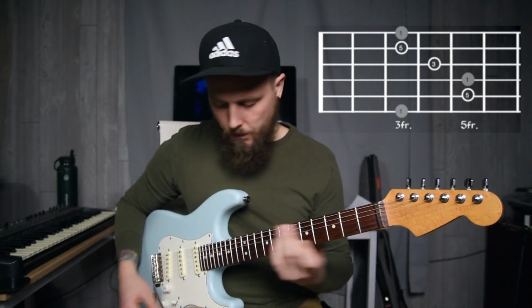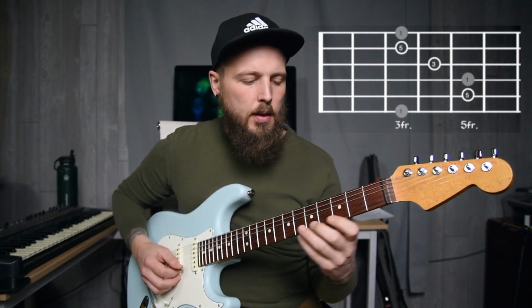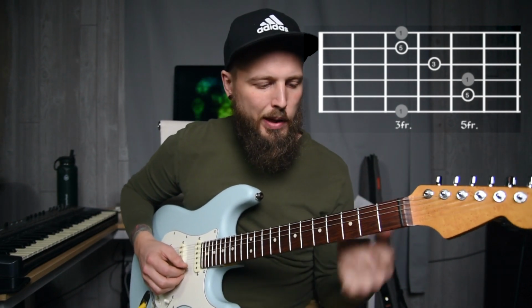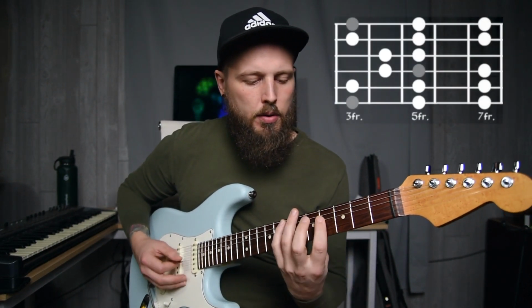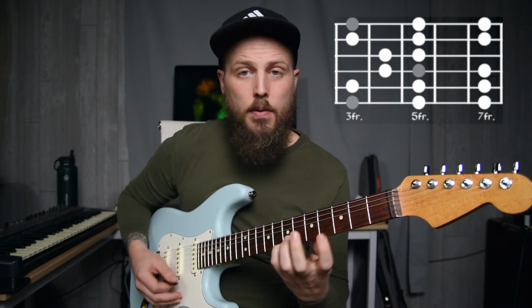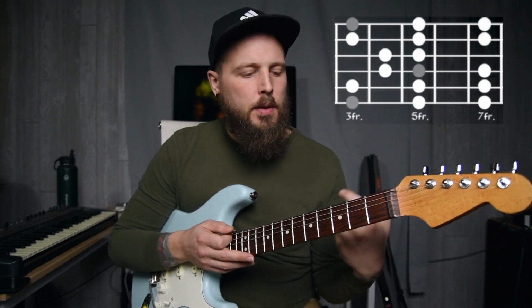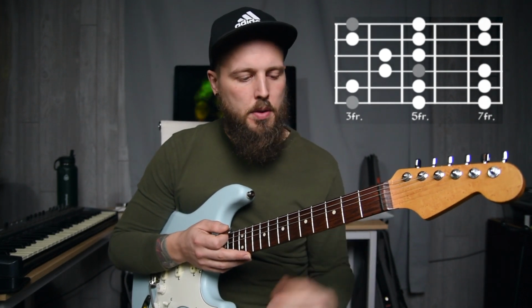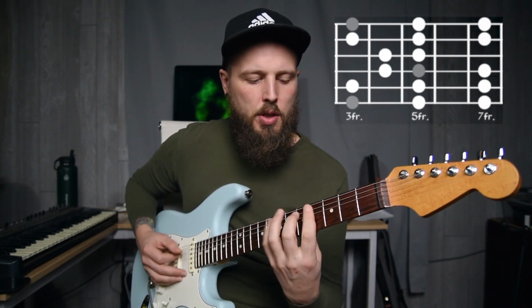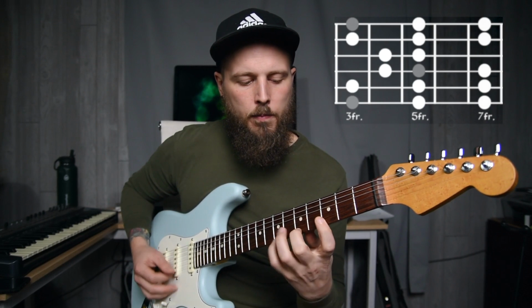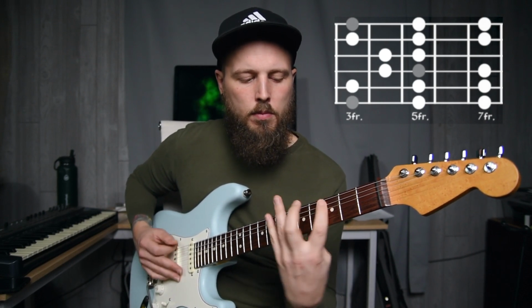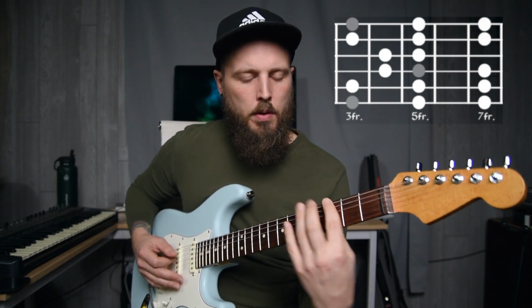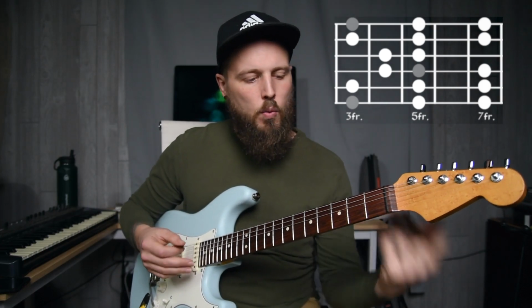So this is a position where you could play your regular G major, 3rd position, because our first finger's at the 3rd fret, that's called 3rd position. You could play your 3rd position G major scale. So that is one position.